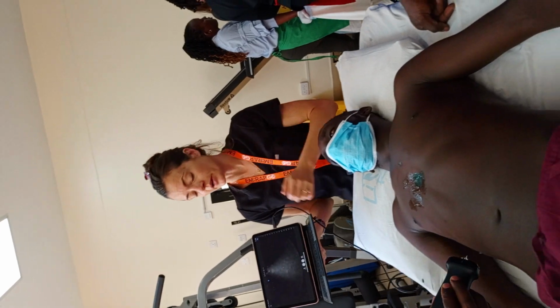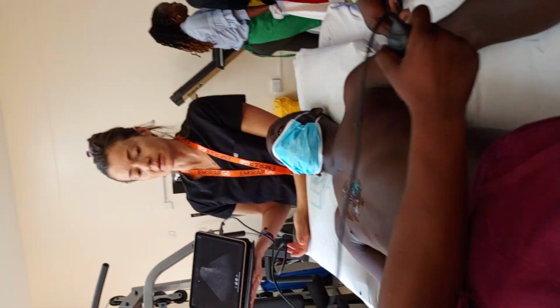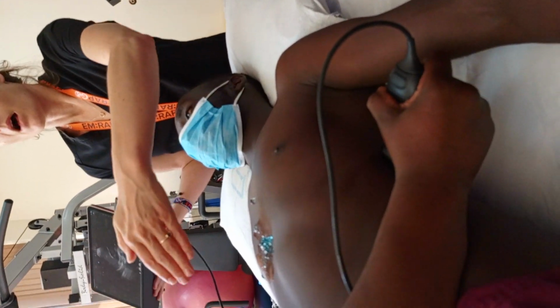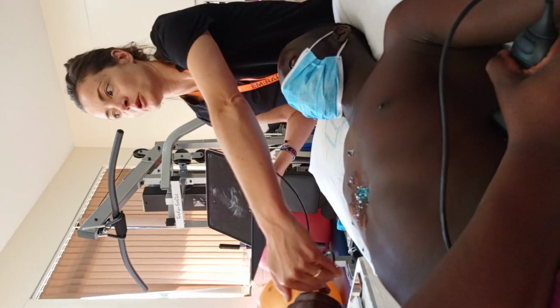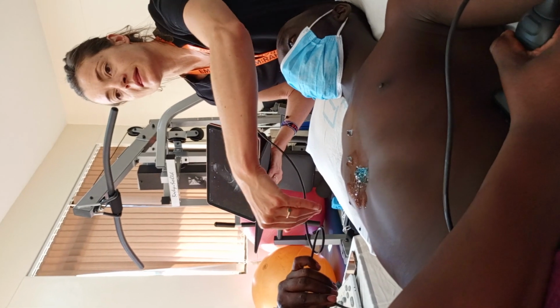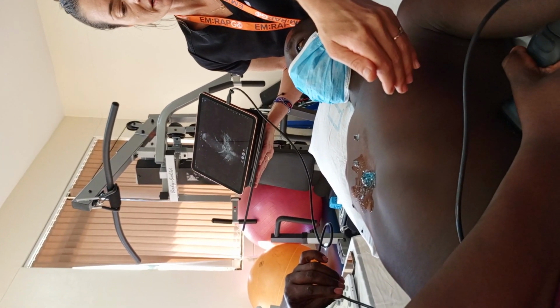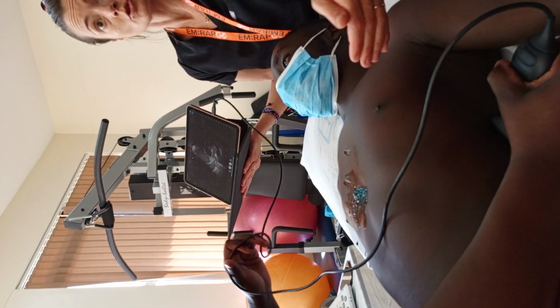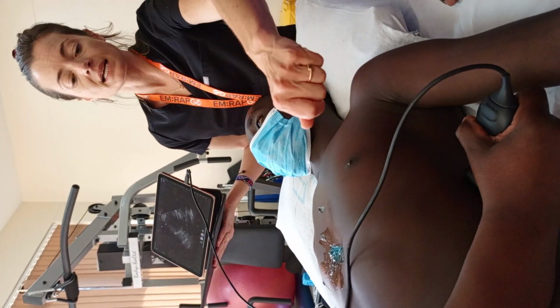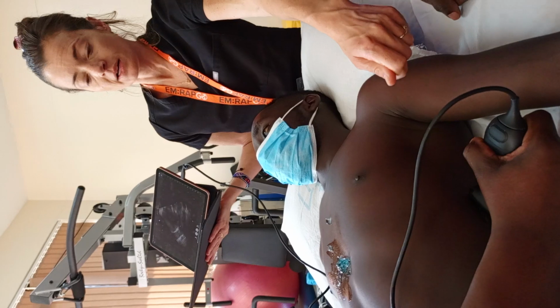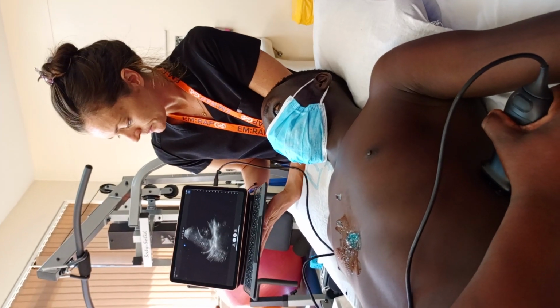Oh, you want to do left upper quadrant? Okay, so we're going to do left upper quadrant just to compare to the other side. So quick thing about the left upper quadrant. On this side, we had liver pushing down on the kidney, so that space is a little bit lower. On this side, we don't have a big liver pushing down on our kidney. So you're going to go a little bit more superior on the patient's body, and it tends to be a bit more posterior. So let's take a look.